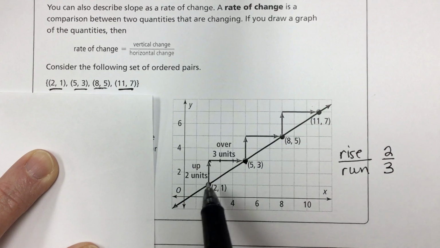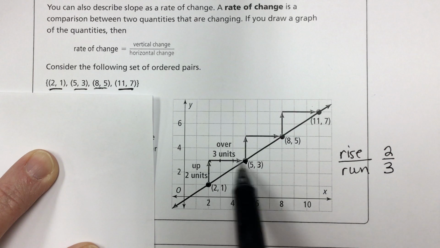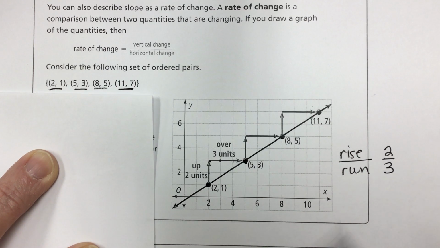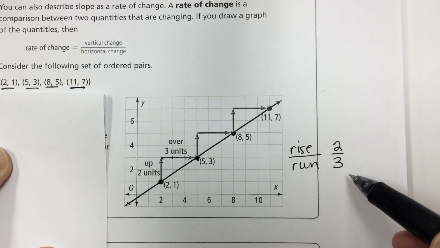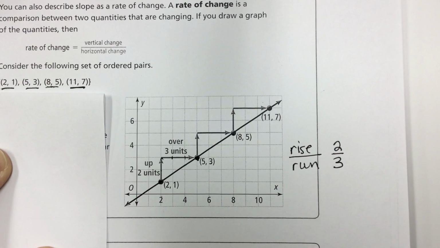Notice both of these are positive. Going up is positive 2. Running to the right is positive 3. So your rise over your run is 2/3. Therefore, your slope is 2/3, or your rate of change is 2/3.